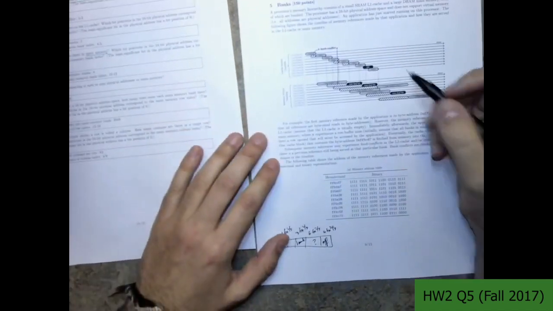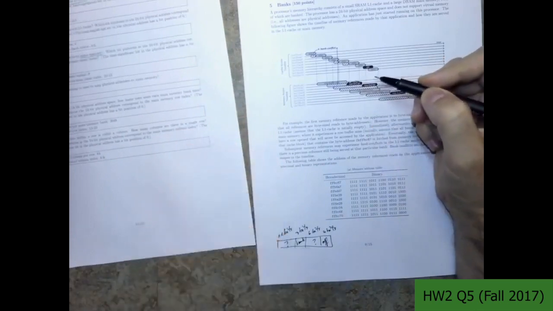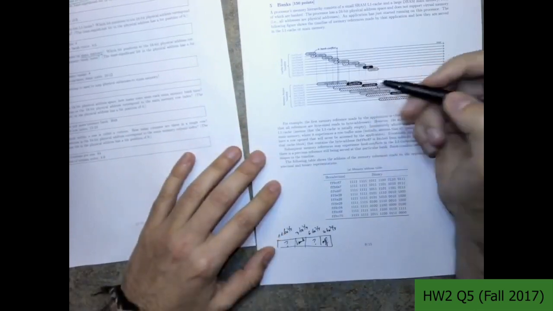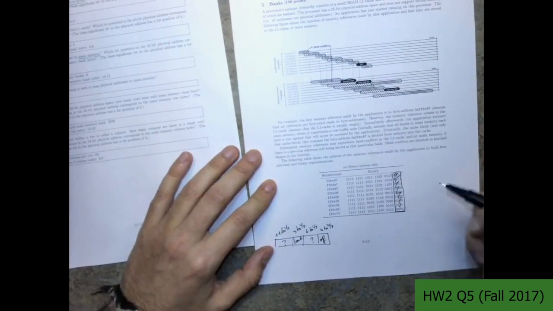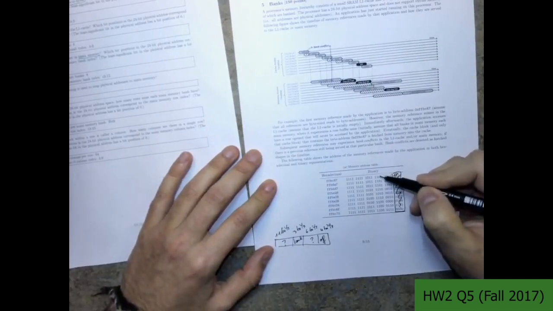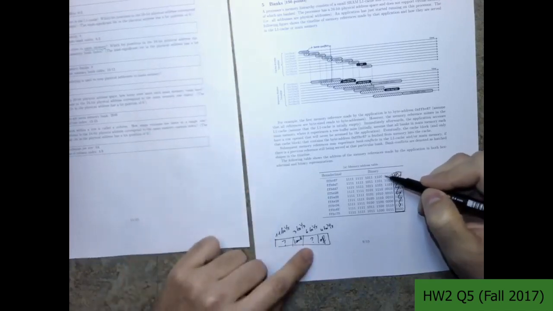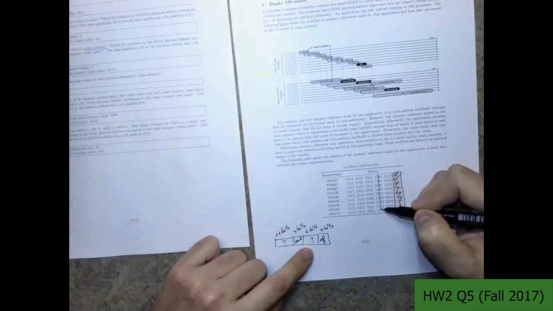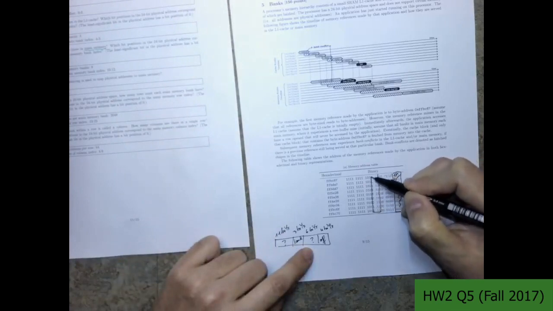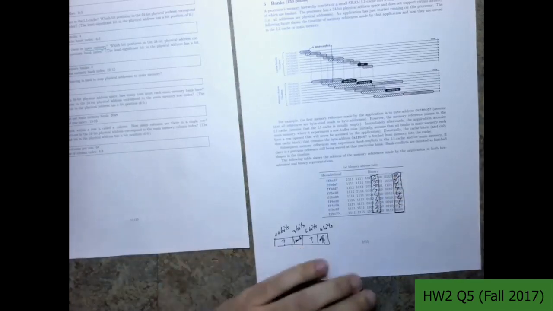So now we are going to look at the row buffer hit rate. Again, these are the bits for the offset. We know this, and we also know the bank bits are these ones. So we can forget about this.